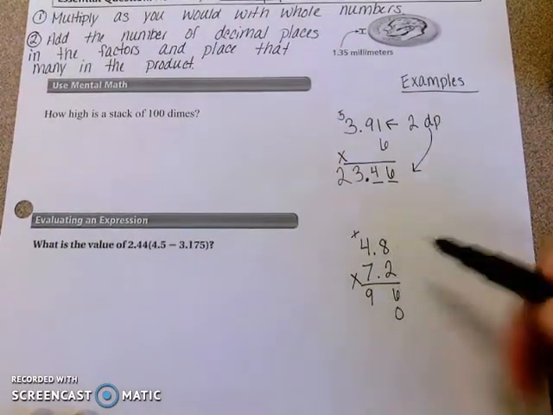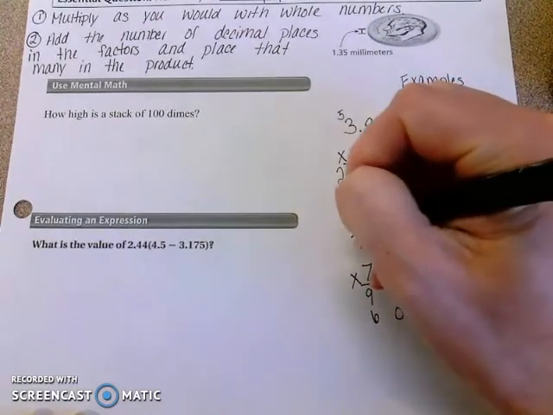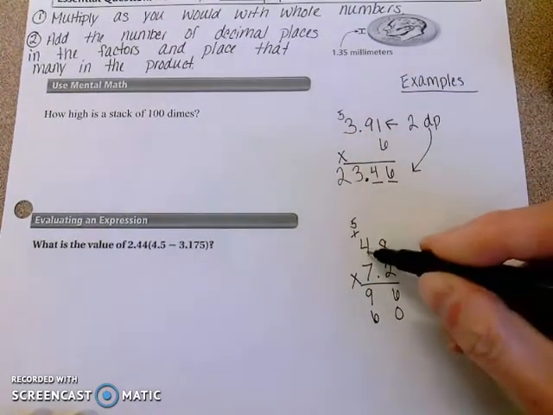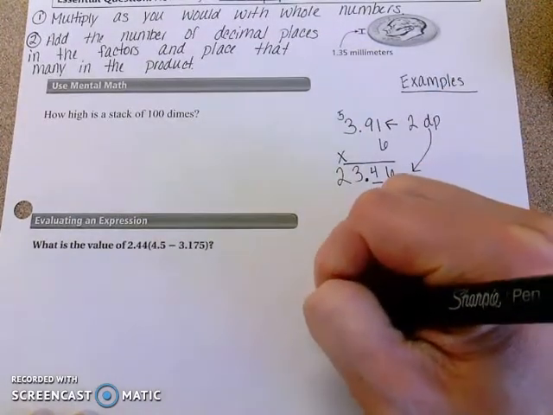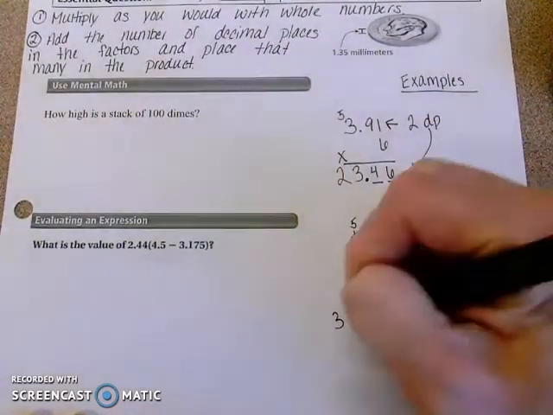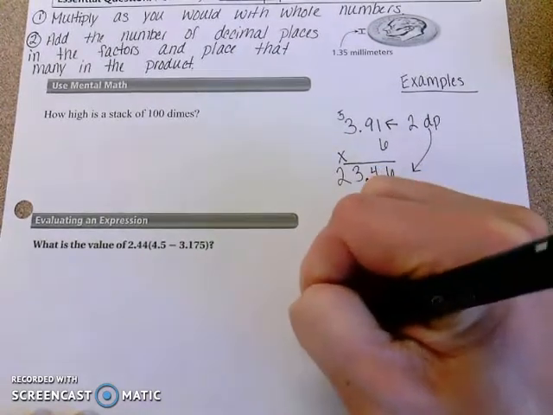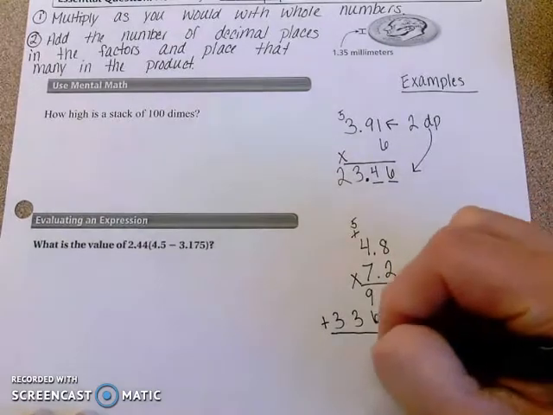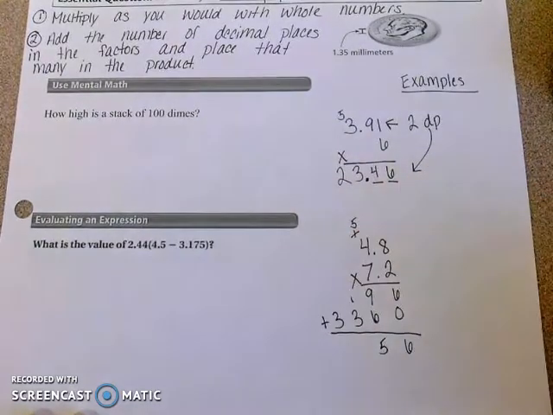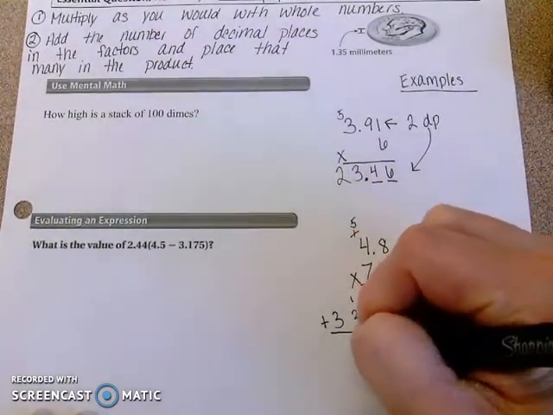So 7 times 8 is 56. 7 times 4 is 28, and then I add the 5 to get 33. Go ahead and add those together. So I have 6 plus 0, 9 plus 6, carry my 1, 3 plus 1, and then bring down the 3.